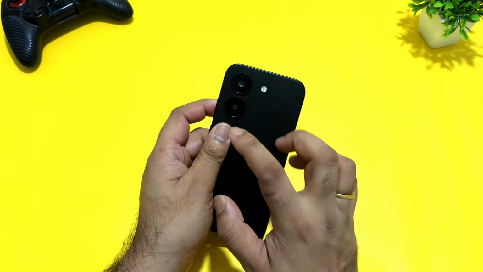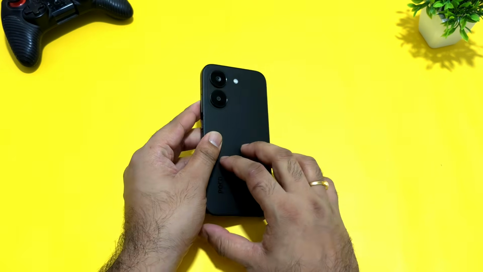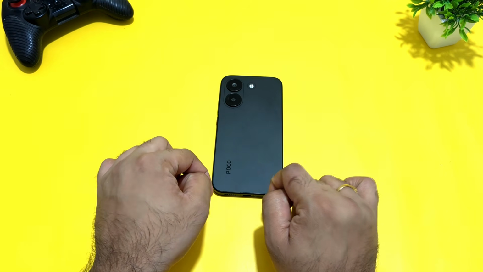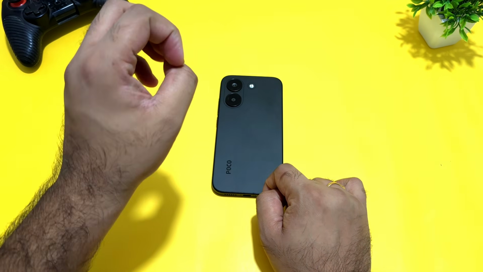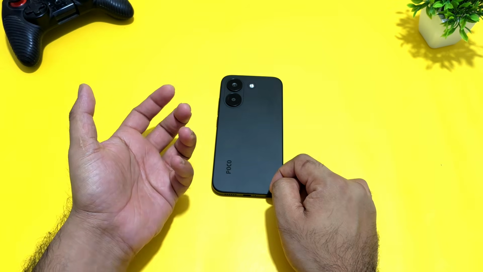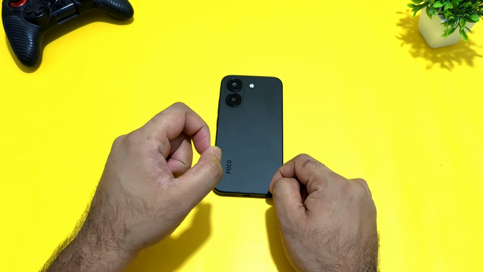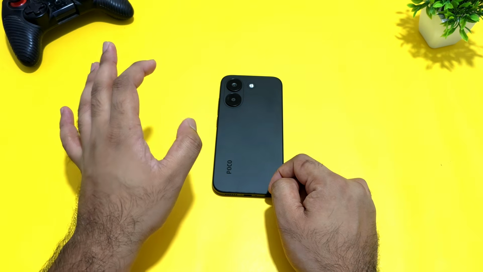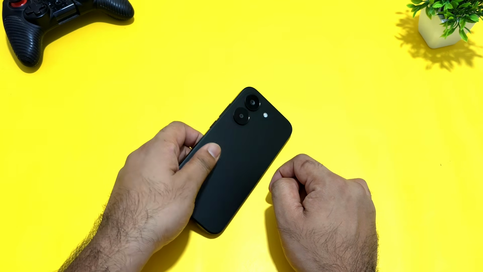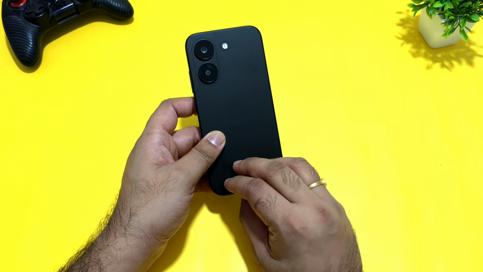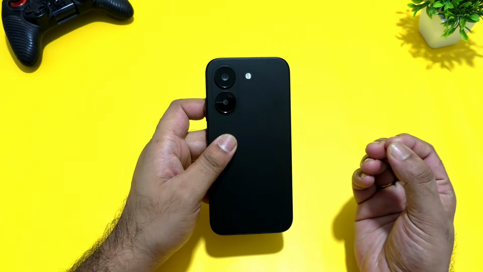I wish they could have added this feature, which is very, very important, that once you get a missed call, the light should keep on blinking until you open the phone, unlock it and see who is calling you. Till then, it should keep on blinking. That's what I feel, guys. They could have done one more thing.